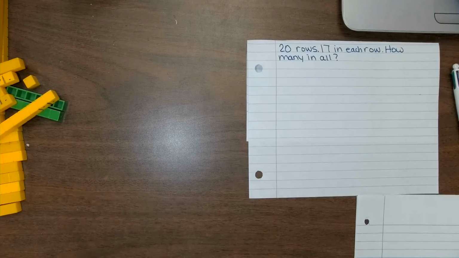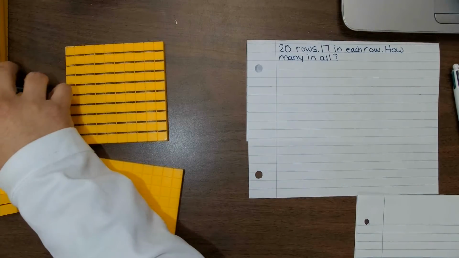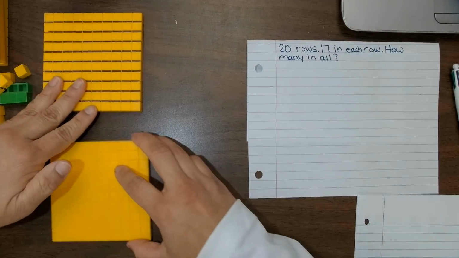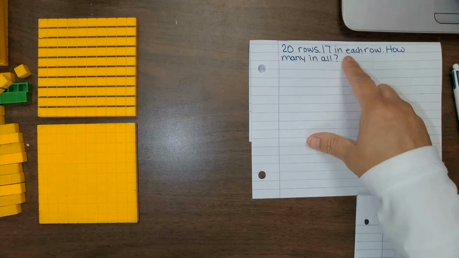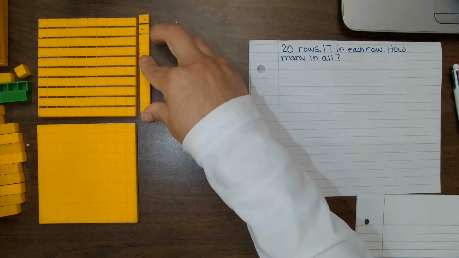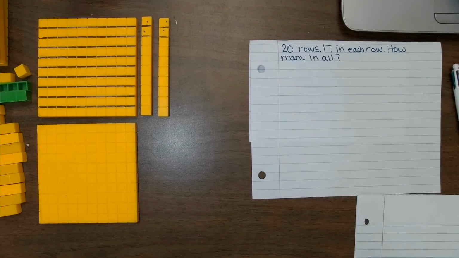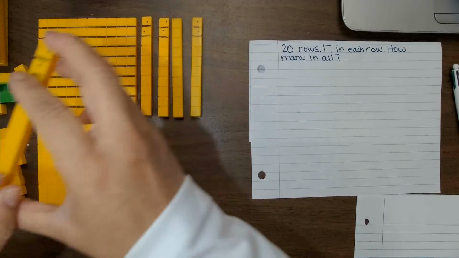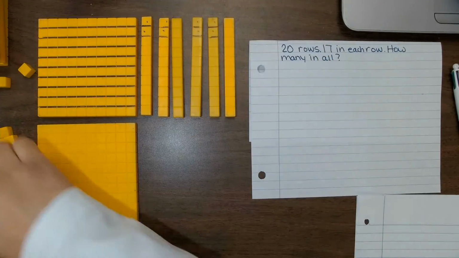Okay, let's go ahead and model 20 rows with 17 in each row. So 10, 20, 10 rows and 10 rows, that's 20. And then 17 in each row, so that's 10, 11, 12, 13, 14, 15, 16, and 17.